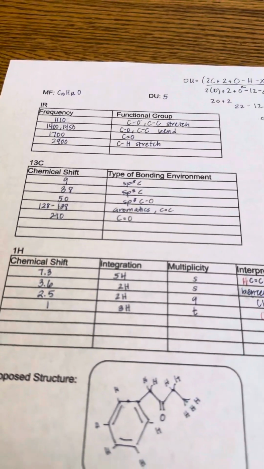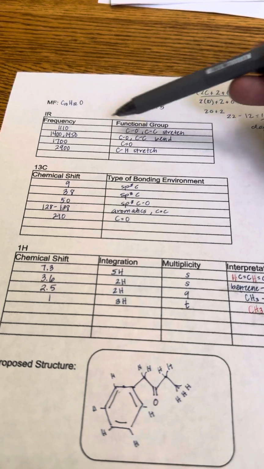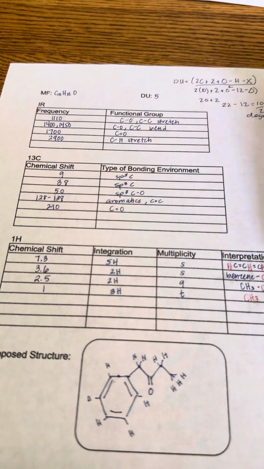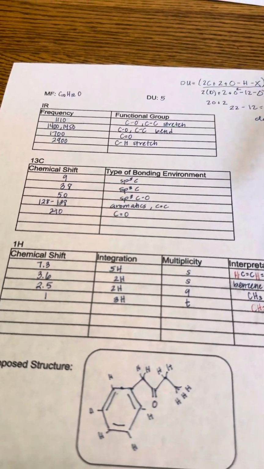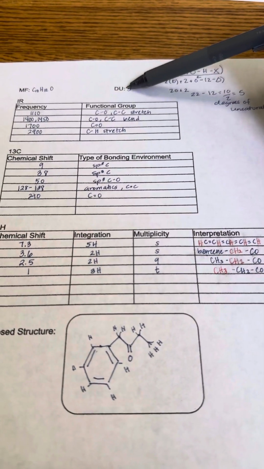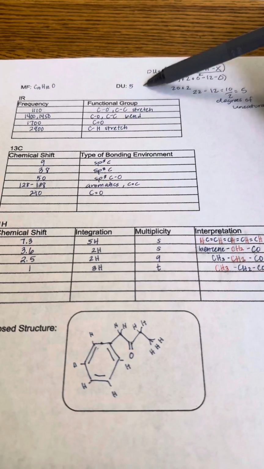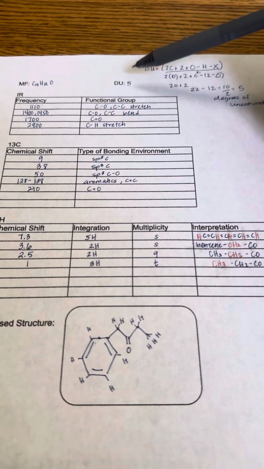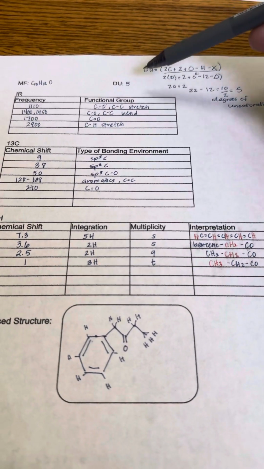Anyhow, on the next page, I have the tables explaining everything, and it helped put everything into perspective. It's also where I did the degree of unsaturation formula.